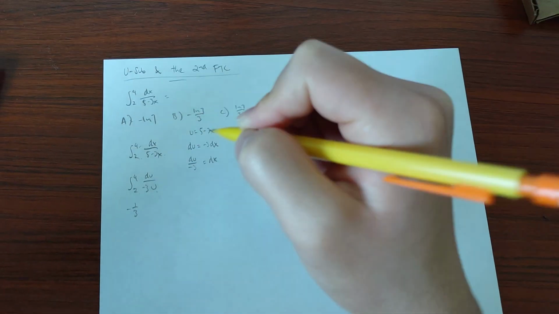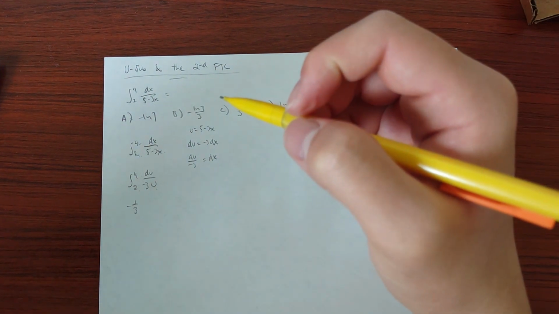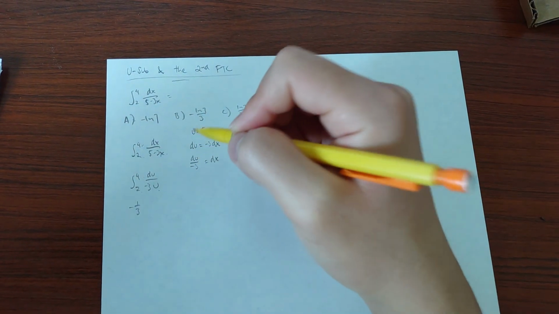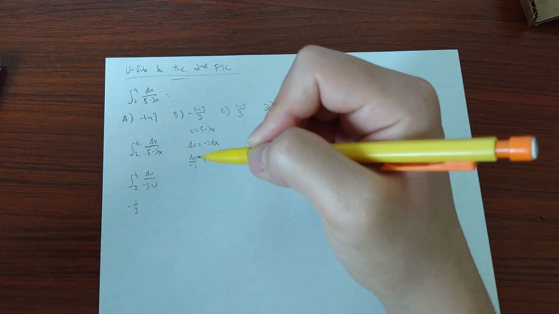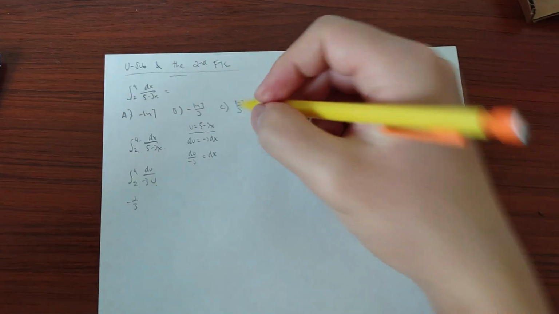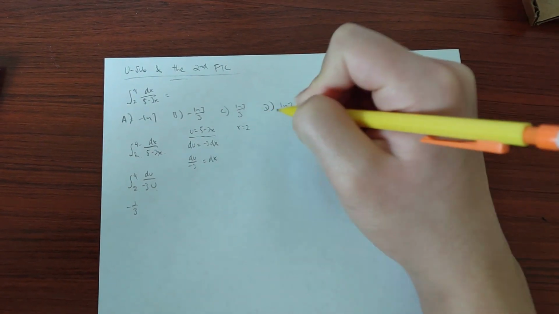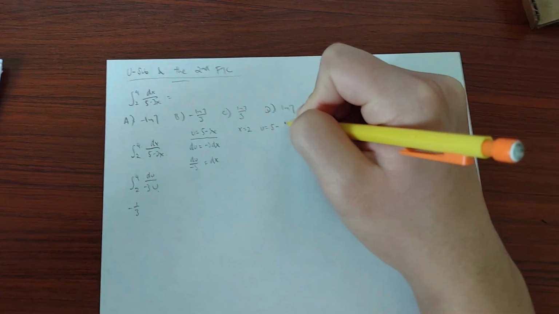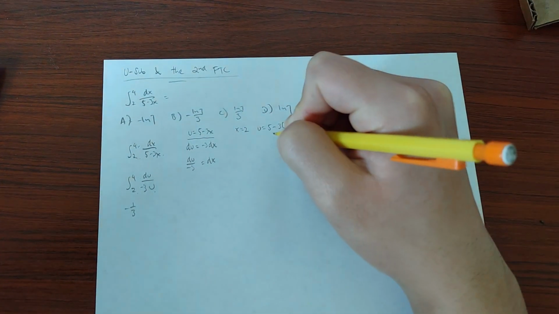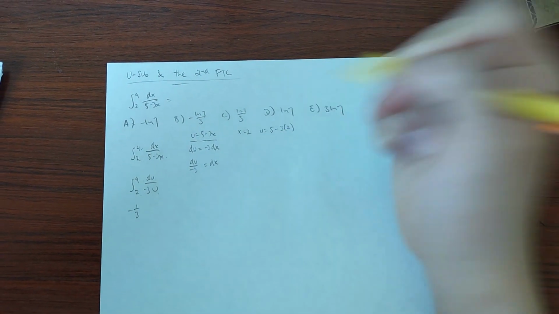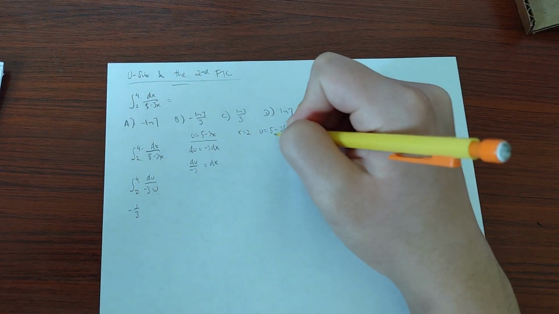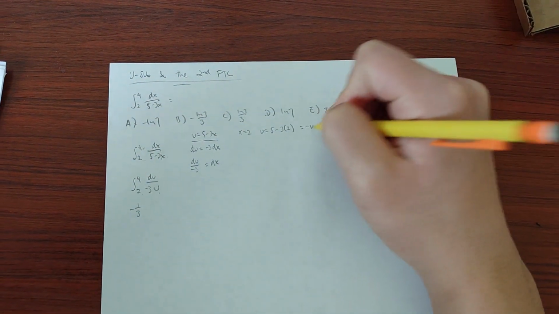And how do we do that? Well, we just have to find an equation where the value of u is related to the value of x, and that's what we have right here. If x is equal to 2, we can find out what u is by substituting x into this equation, so it's 5 minus 6, which is negative 1.